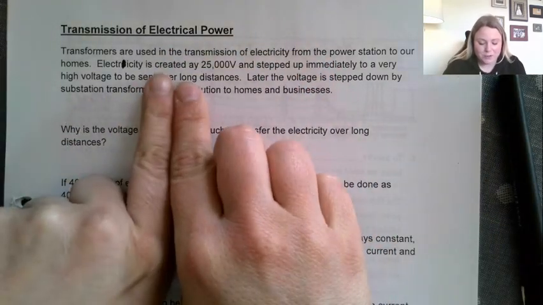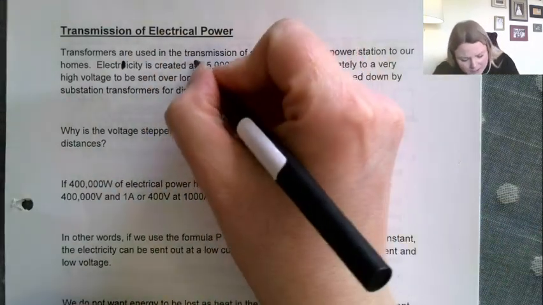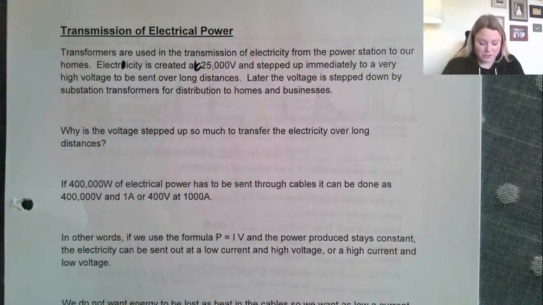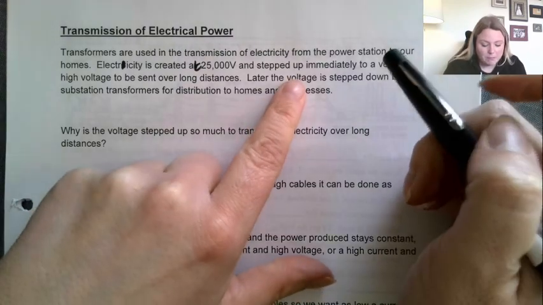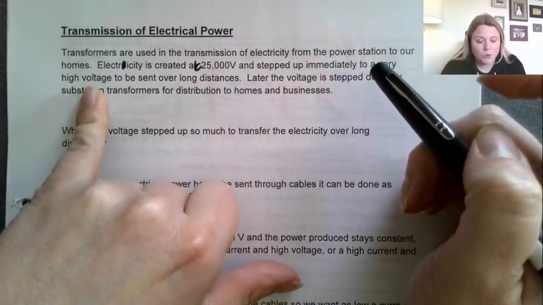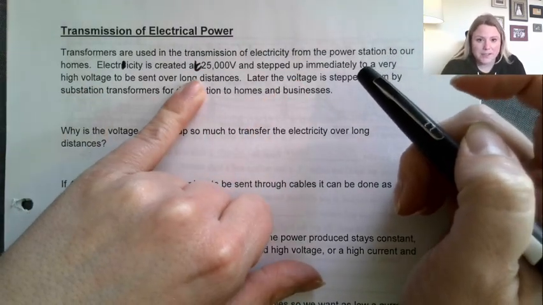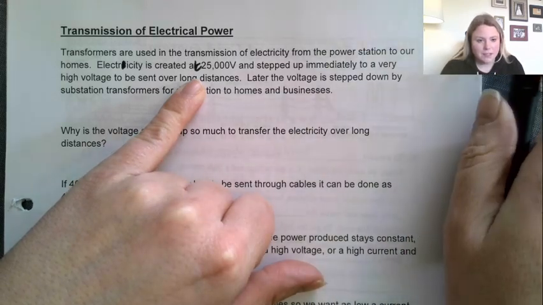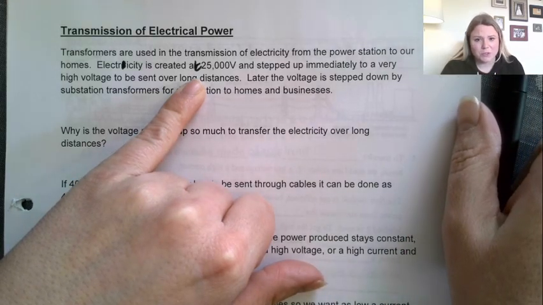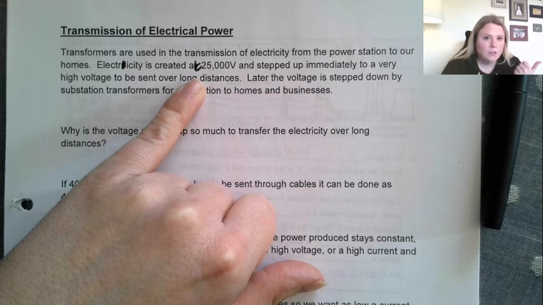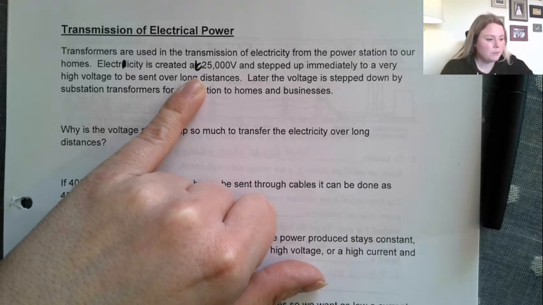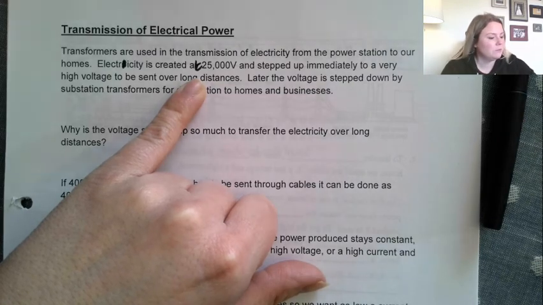Electricity is created at 25,000 volts and stepped up immediately to a very high voltage to be sent over long distances. Now, you might think that seems wrong. Why would you want to transfer it at really high voltages? Well, do you remember what we were just saying?